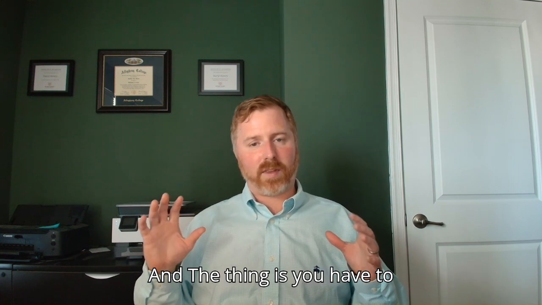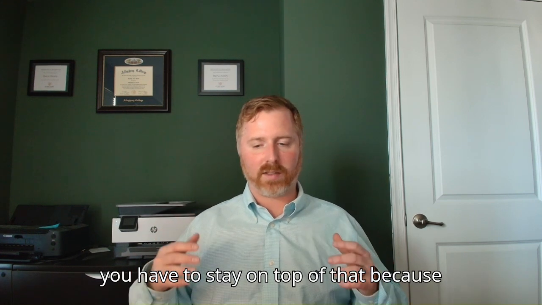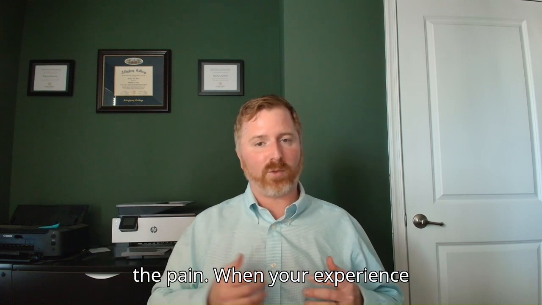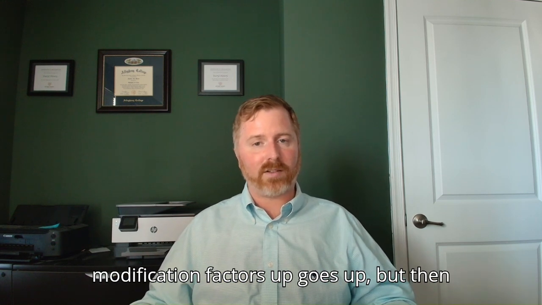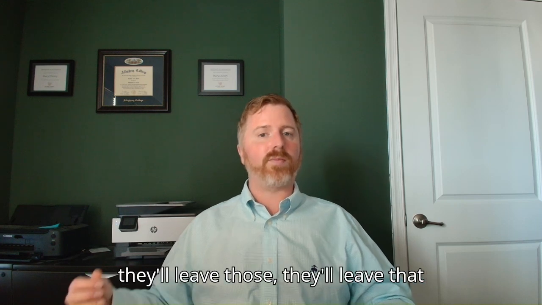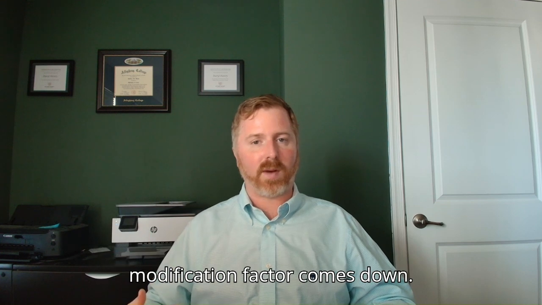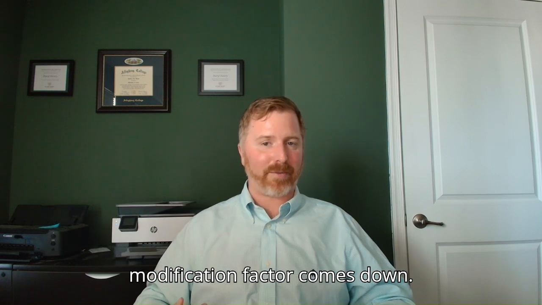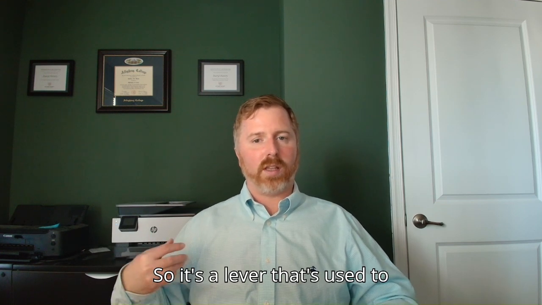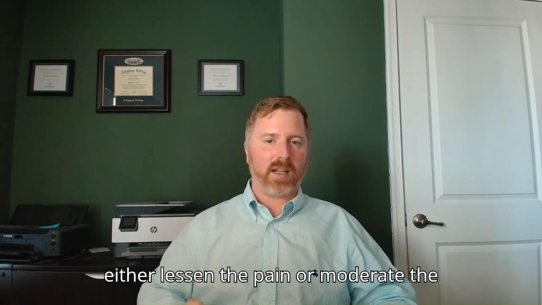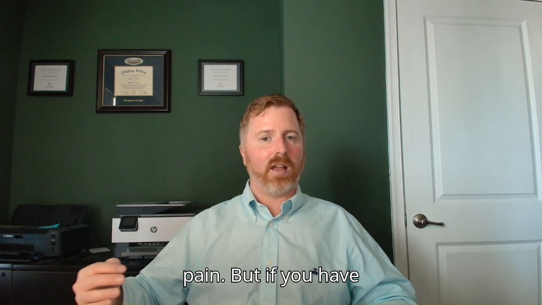And the thing is, you have to stay on top of that because underwriters will use this to lessen the pain when your experience modification factor goes up, but then they'll leave that pricing on when your experience modification factor comes down. So it's a lever that's used to either lessen the pain or moderate the pain.